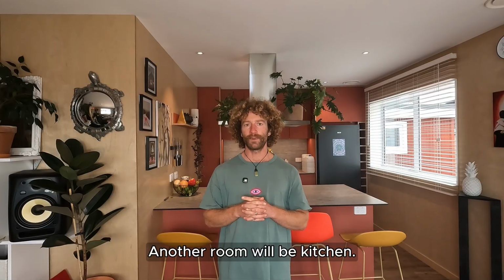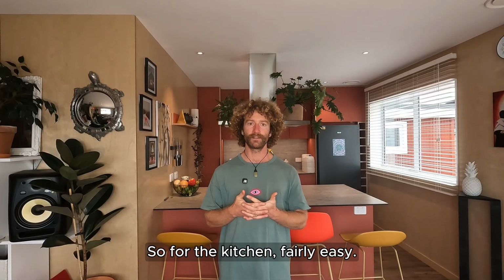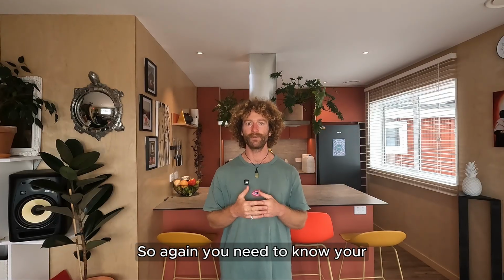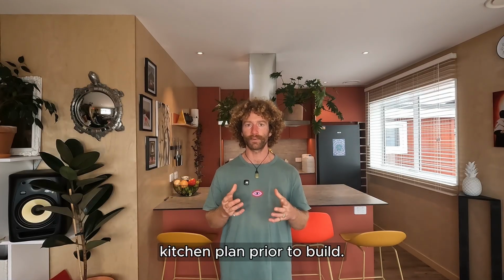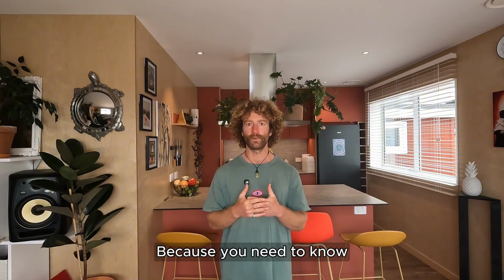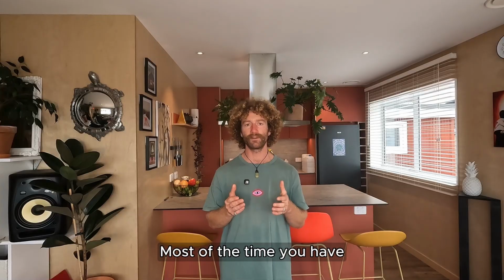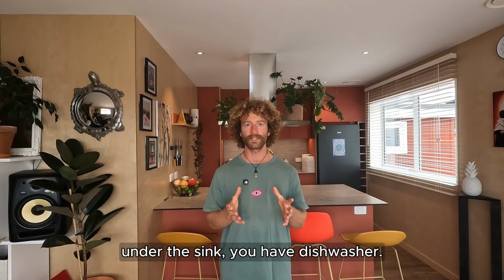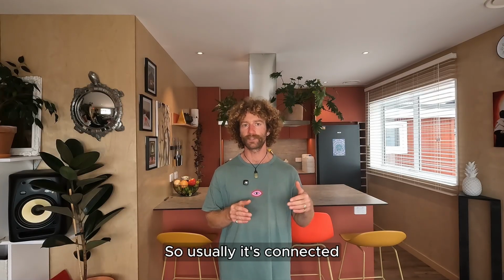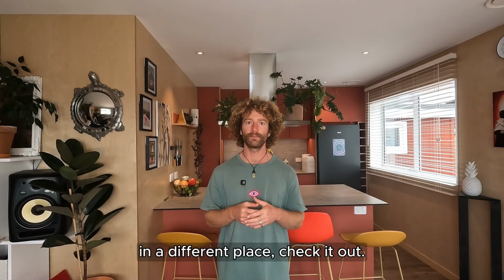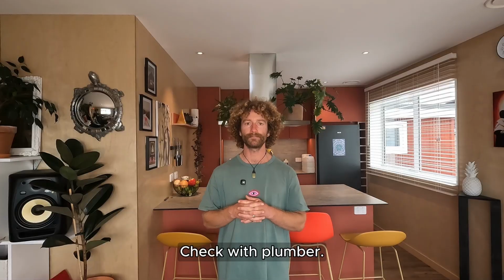Another room will be the kitchen. So for the kitchen, fairly easy. You need to know where your sink is. So again, you need to know your kitchen plan prior to the build because you need to know where your waste and where the water supply is. Most of the time under the sink you have a dishwasher, so usually it's connected to the same waste. But if it's going to be in a different place, check it out, plan that ahead, check with the plumber.